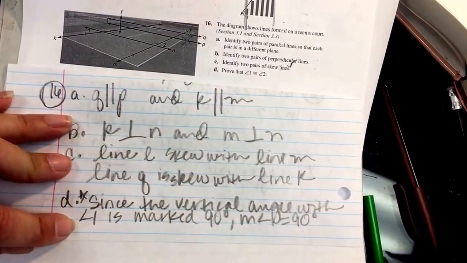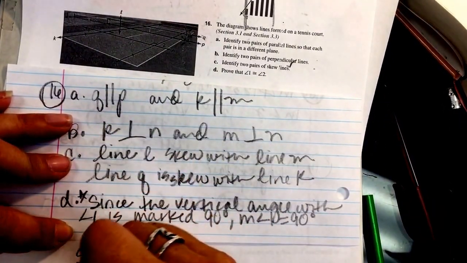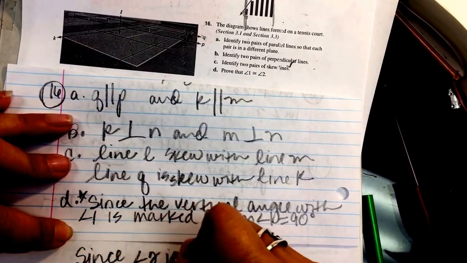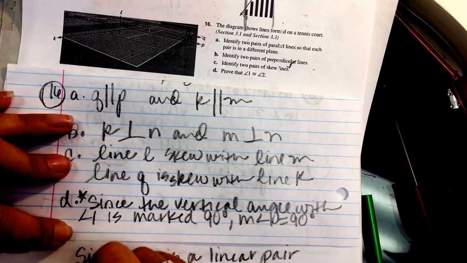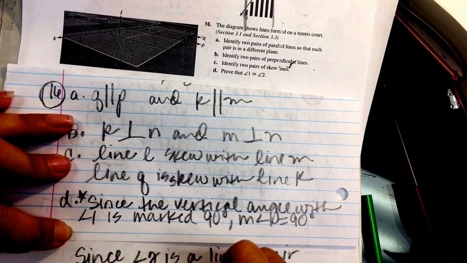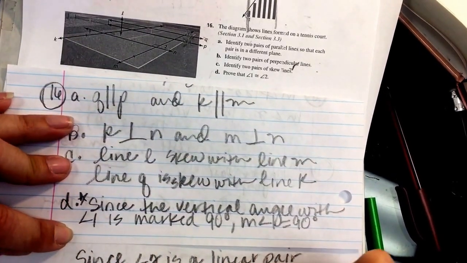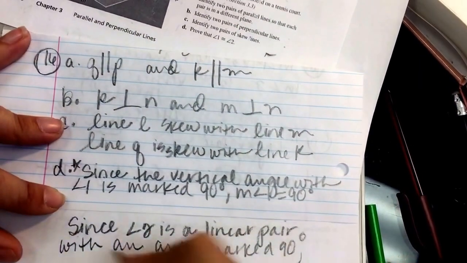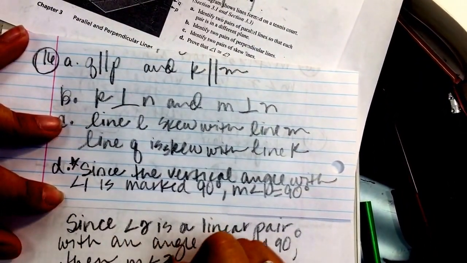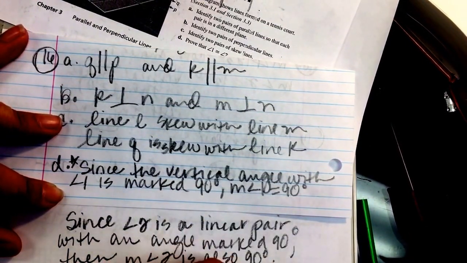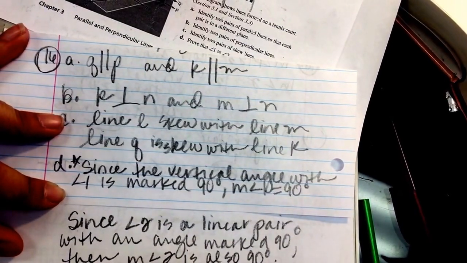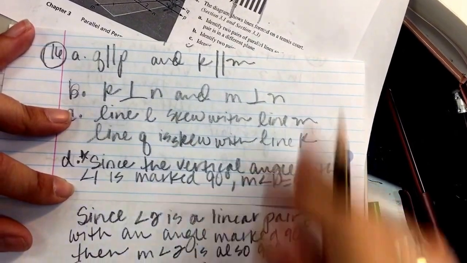And then let's go on here. I'm just going to do a paragraph proof. Since angle 2 is a linear pair with an angle marked 90, then the measure of angle 2 is also 90. And since the measure of angle 1 and the measure of angle 2 both equal 90 degrees, then angle 1 is congruent to angle 2. So just an informal paragraph proof for that one.